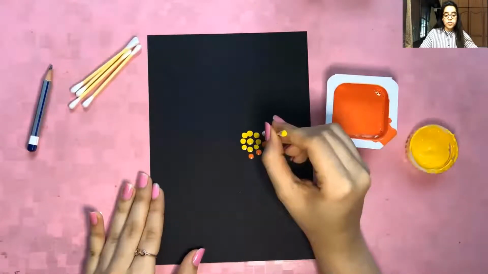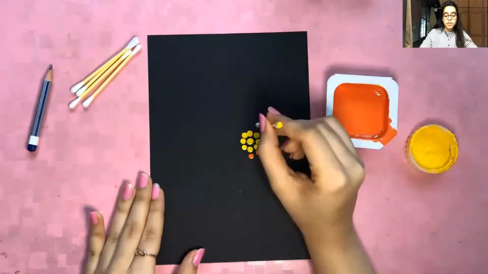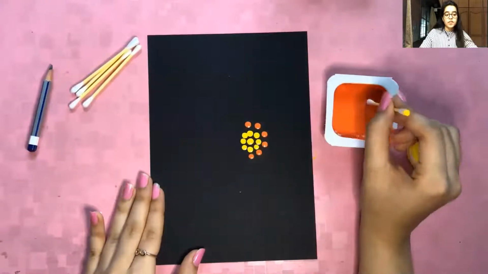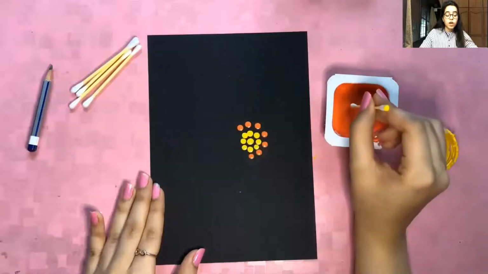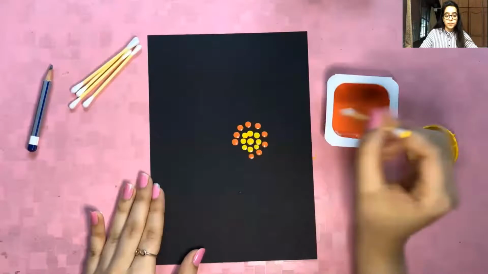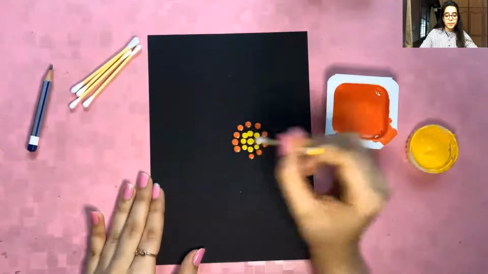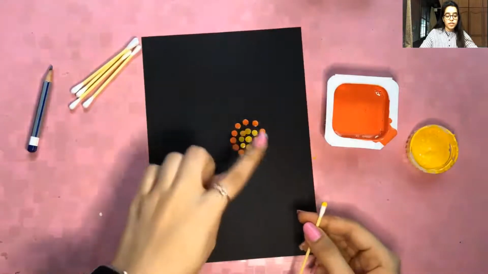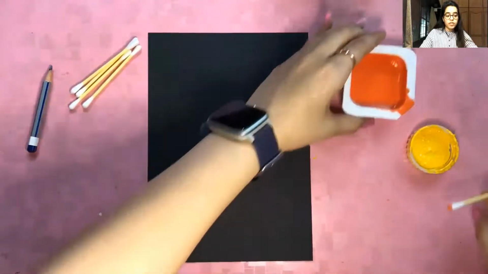And just make sure that you have gaps between the dots. Those dots need not be overlapping. Okay, so these dots need to be at a little gap from each other. Okay, so there we go. Okay, that's the second layer of orange.